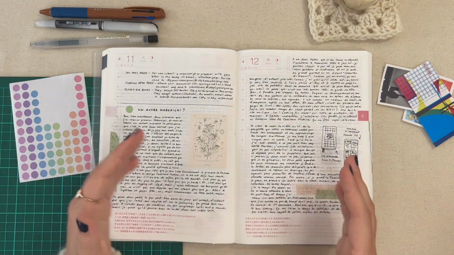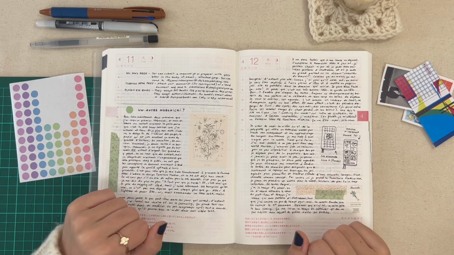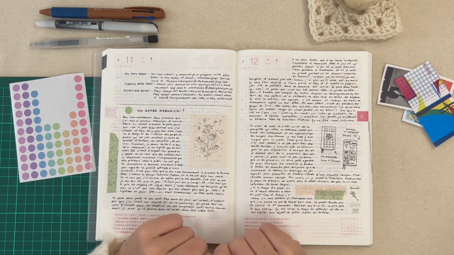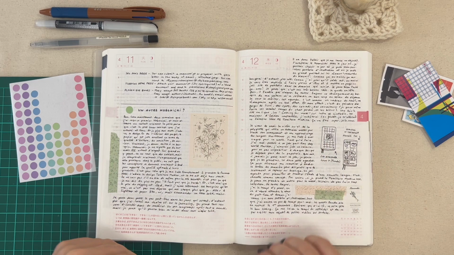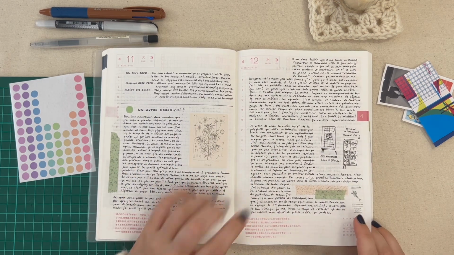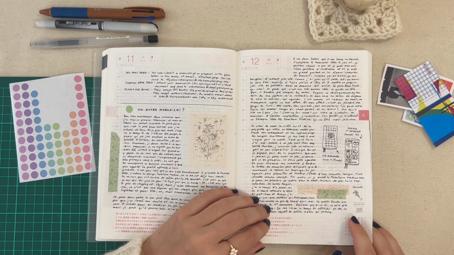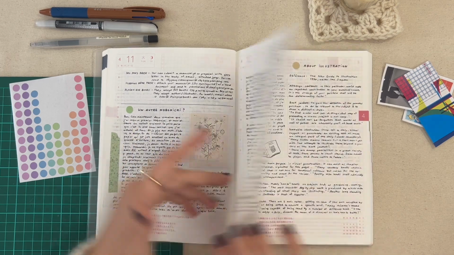And this kind of page, it's me talking about maybe getting another Hobonichi, which, spoiler alert, I did. But let's not talk about this. Yeah, so this is more journaling, and again, I do minimal decoration for this because it's more about the writing, but still I like to add a few details to catch the eye.